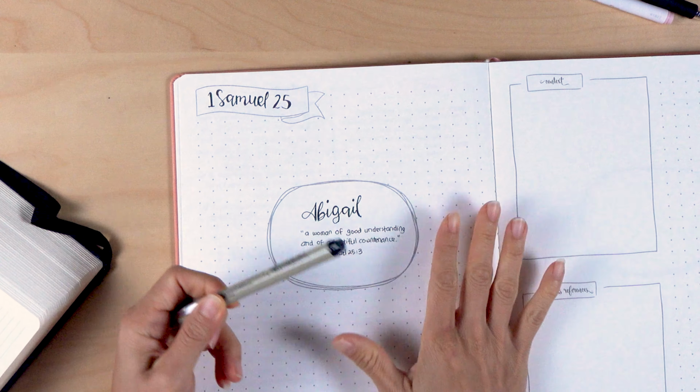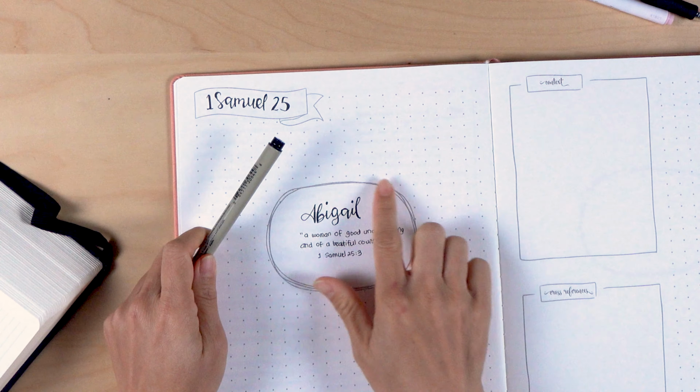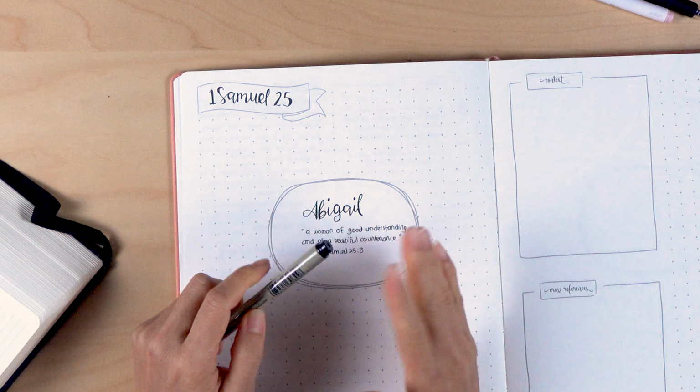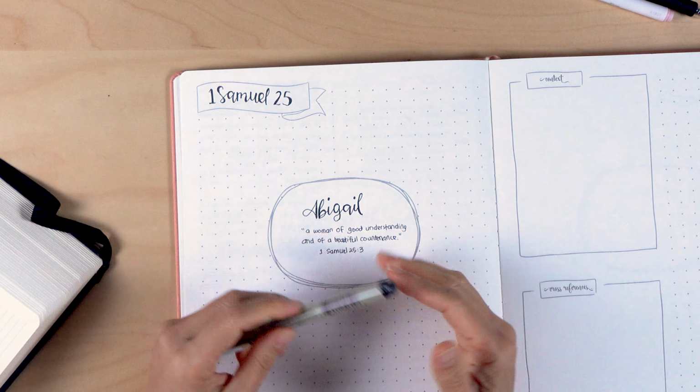Now, this is just an option. You can do whatever you want. You can do the whole name in this circle. You don't have to put down any verse, but I'm just giving you an idea what to do here.